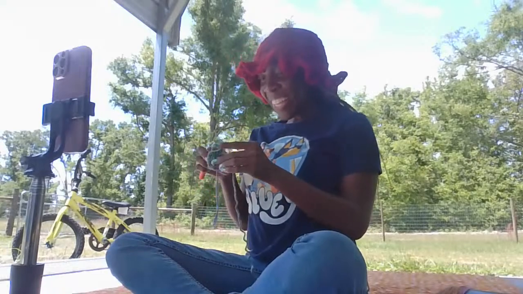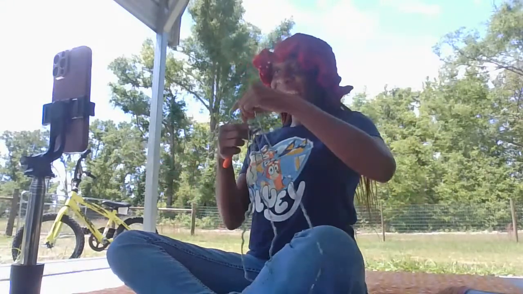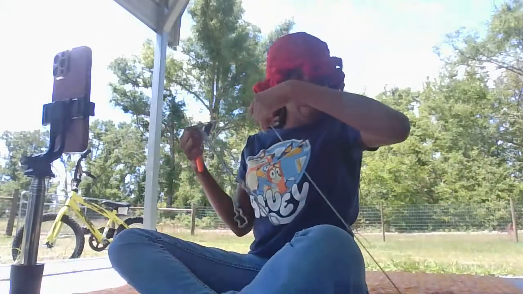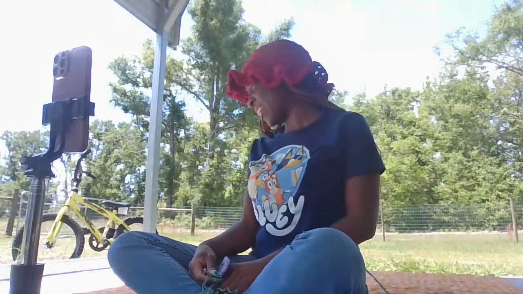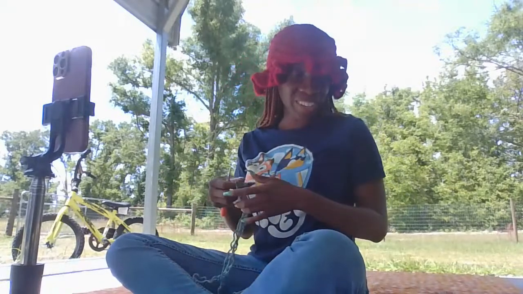Make another one. Pick another color. I have so many. Literally, I have so many. If you guys want to buy a hat, let me know. I have tons.